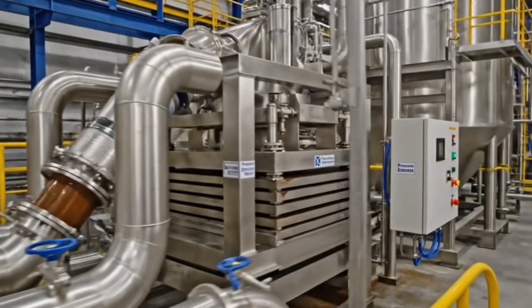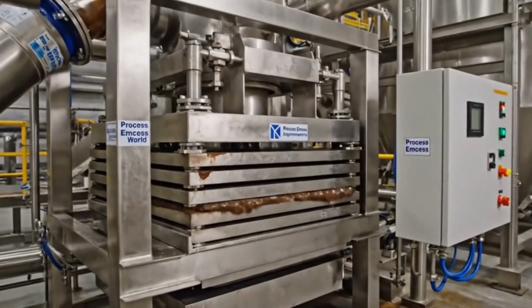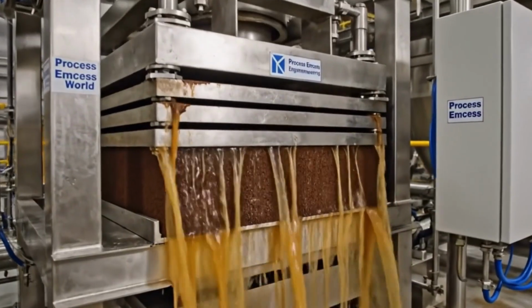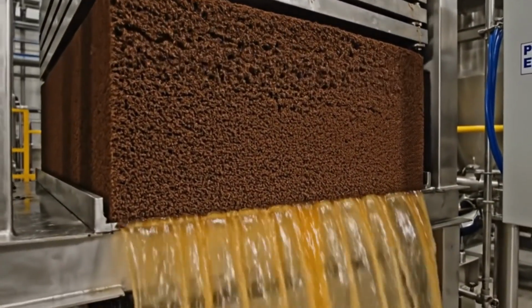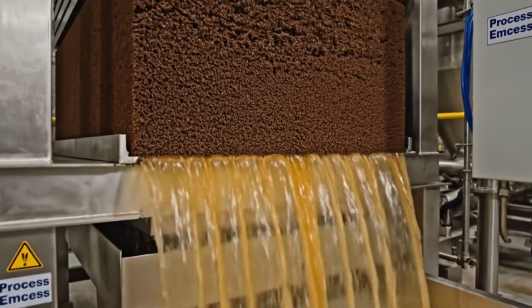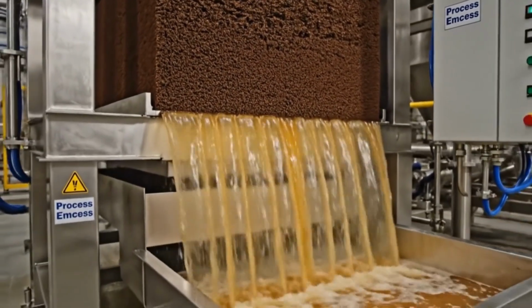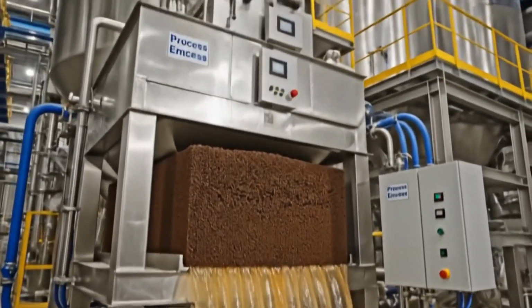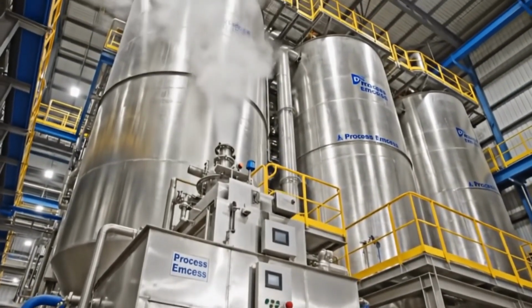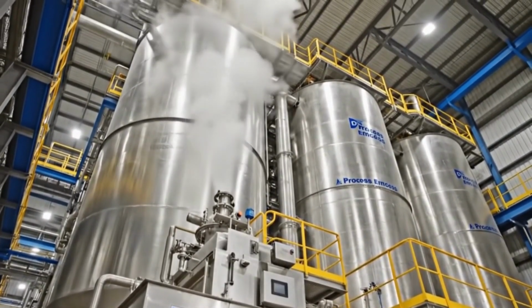The hydraulic filter press engages, compressing the mud cake. This process efficiently separates the remaining solids from the sugarcane extract. Evaporation is a key stage. Here, the sugarcane syrup is boiled in a sequence of evaporators.